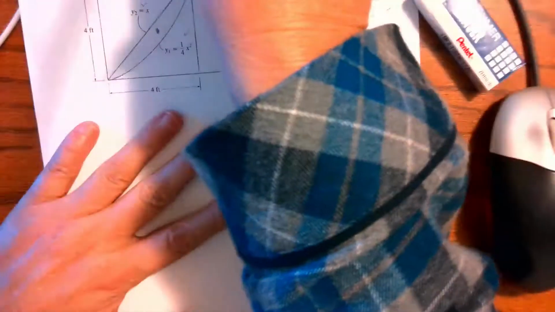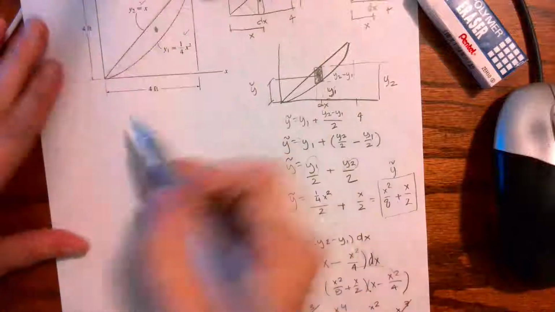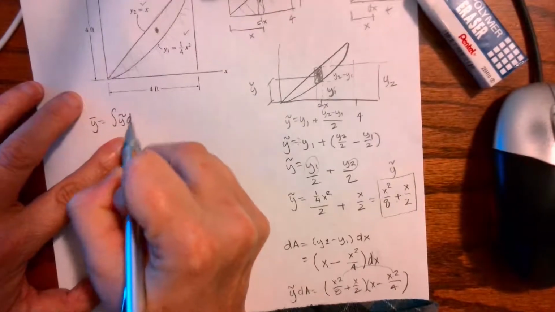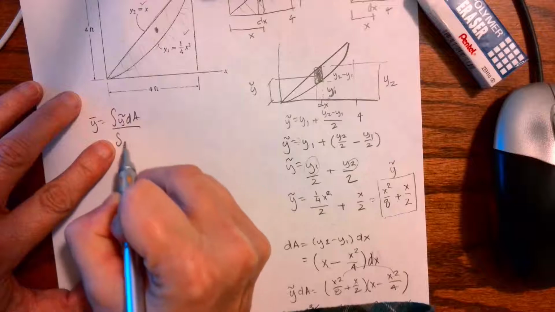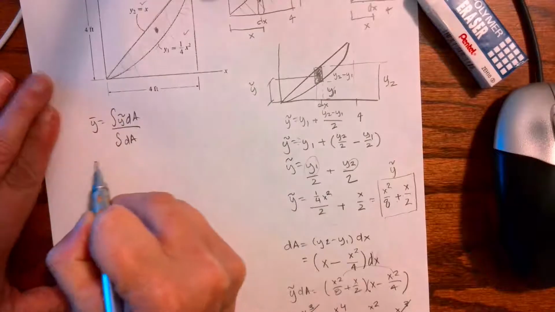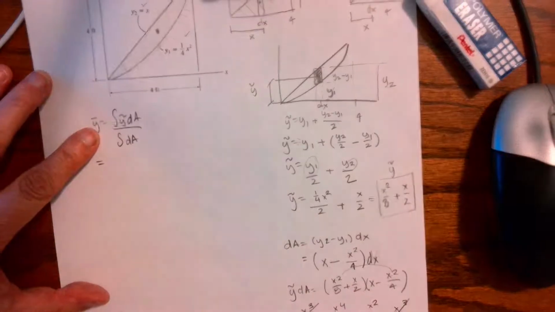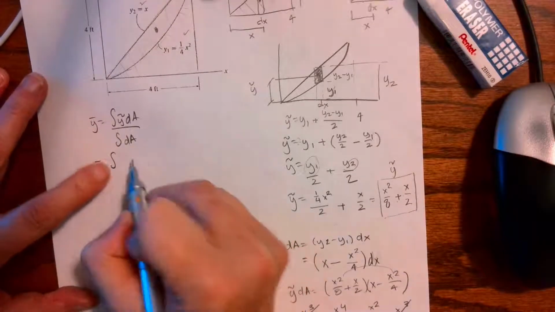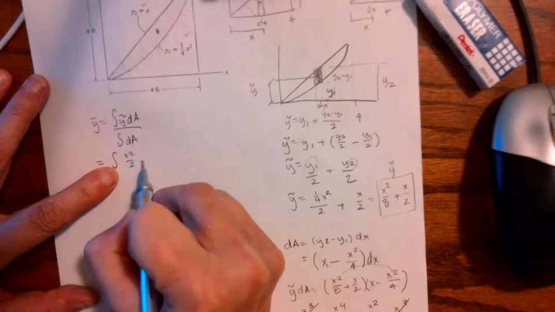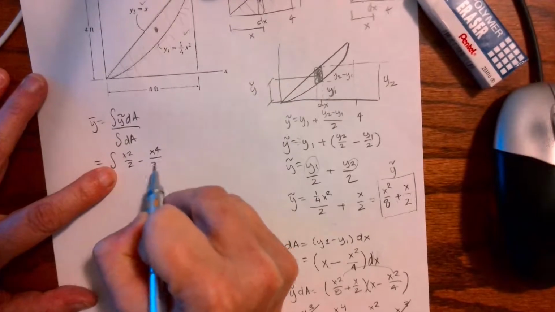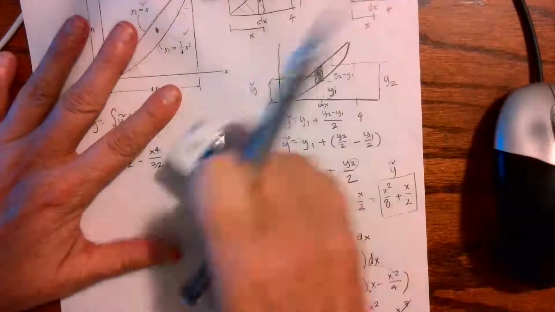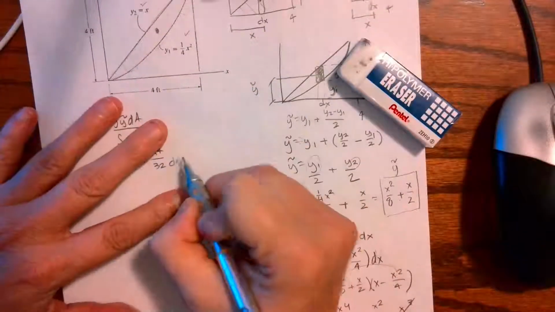So I'm going to come back up here to this blank part of my paper. You see it over there? Okay. So if y bar is the integral of y tilde dA divided by the integral of dA, well, I now have, I already found it over here, x squared over 2 minus x to the 4th over 32 dx.